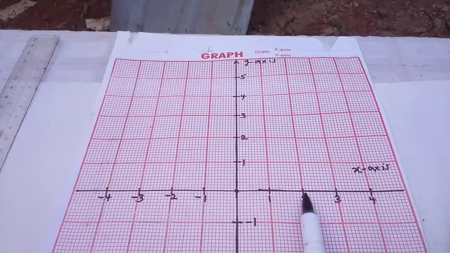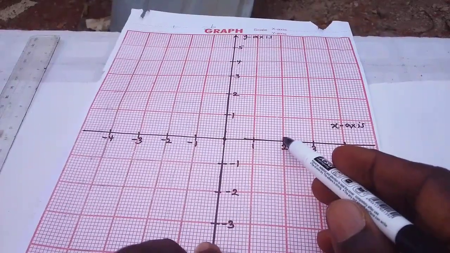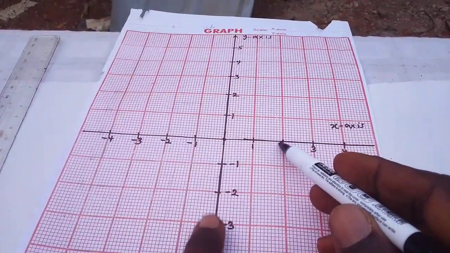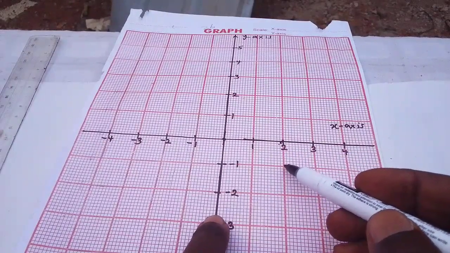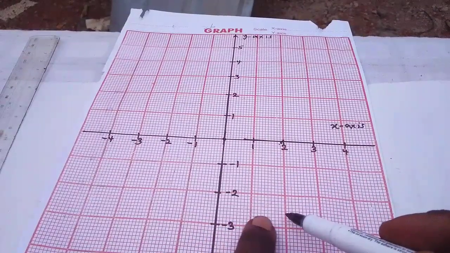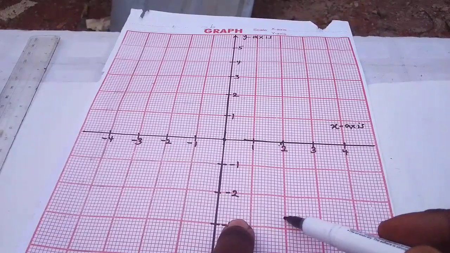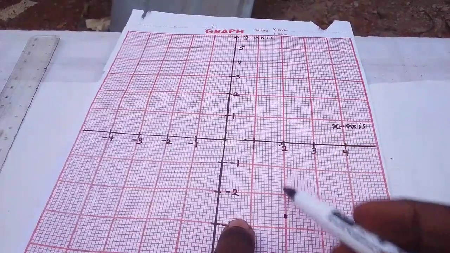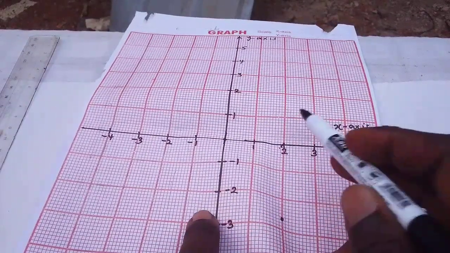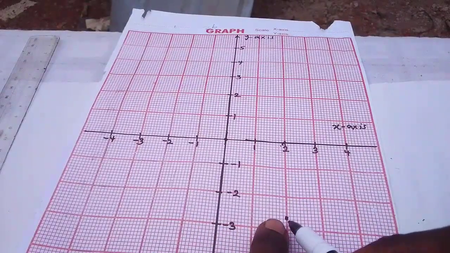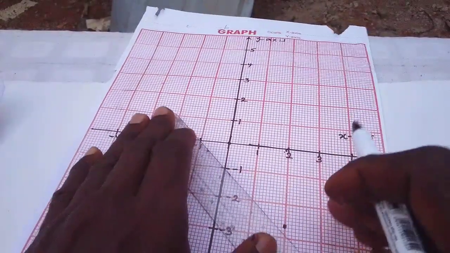X is 2 on this line, y is minus 2.7 here. So you look at where the two lines meet and mark it. Now you join this point and this point with a straight line.